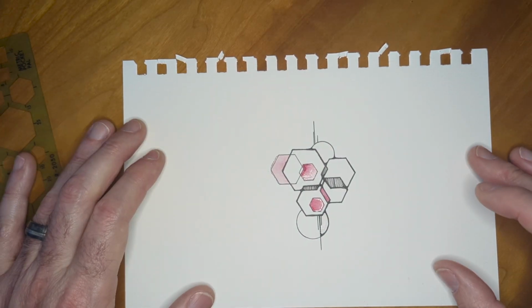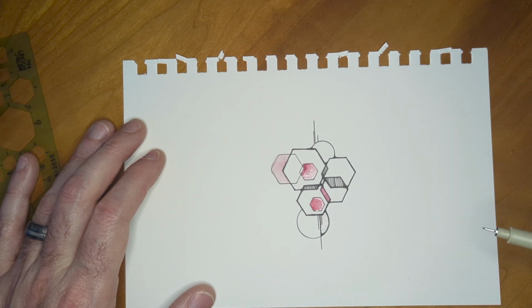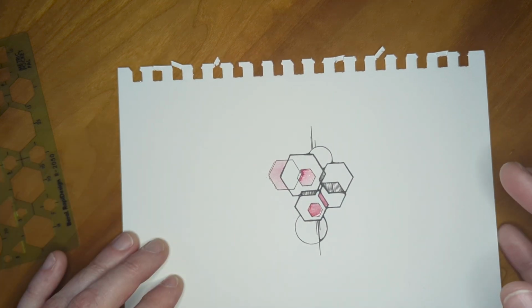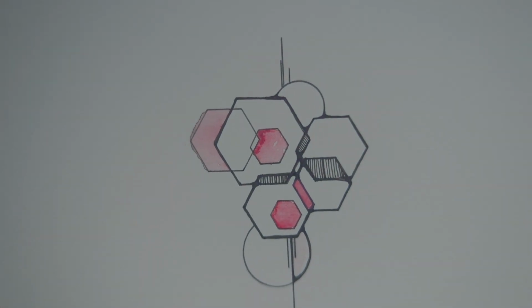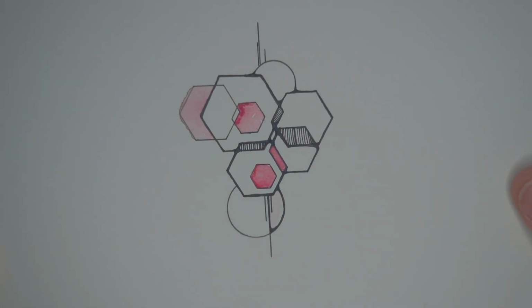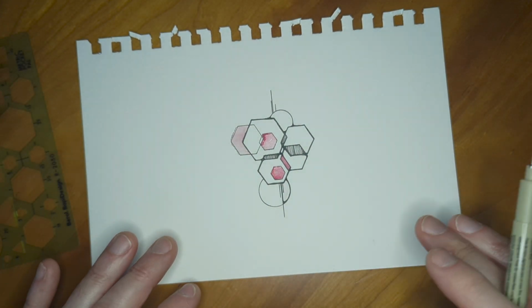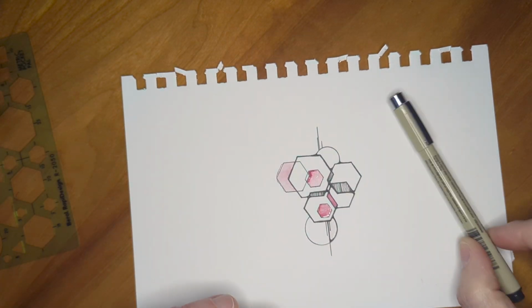Wasn't looking for a finished piece, just wanted to get some marks down on the paper. Awesome. There we go. A doodle, a hexagon and circle doodle. I think we'll call that good.